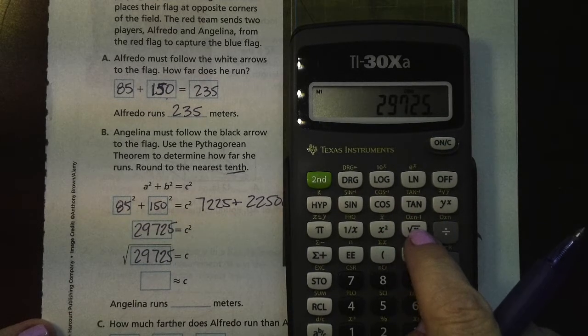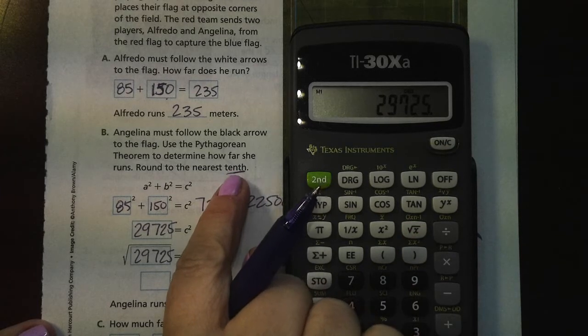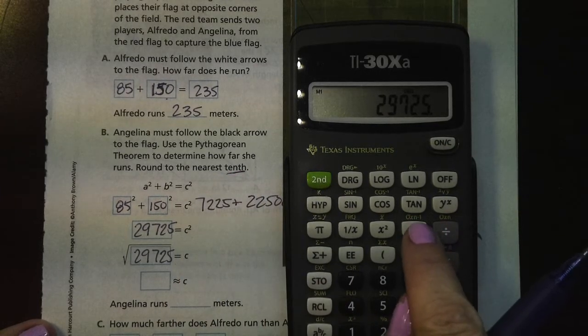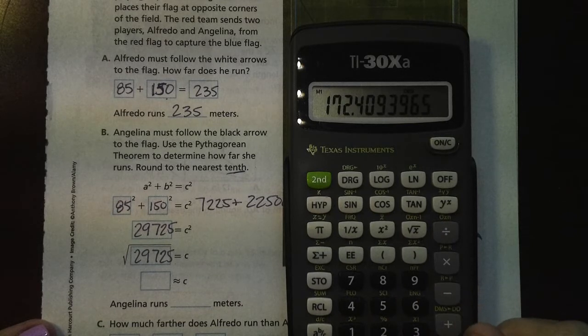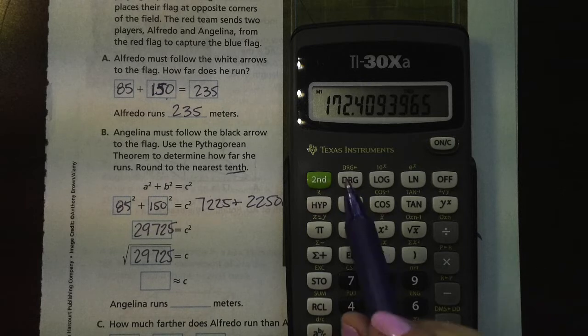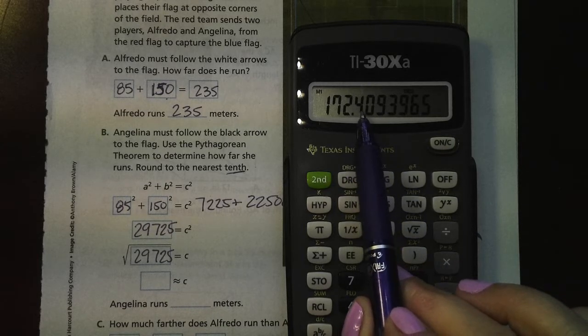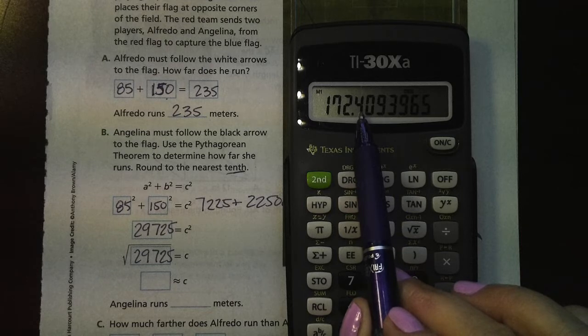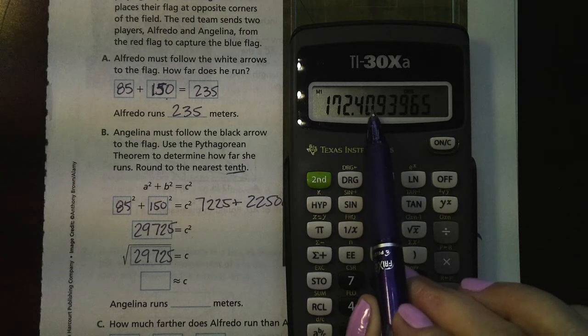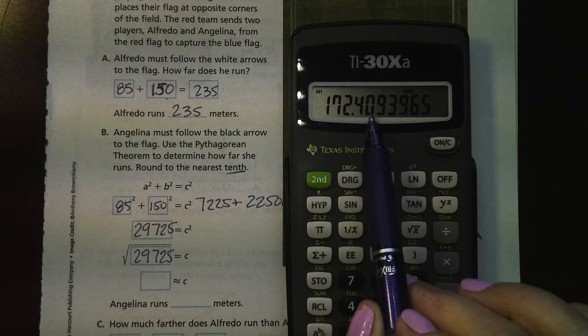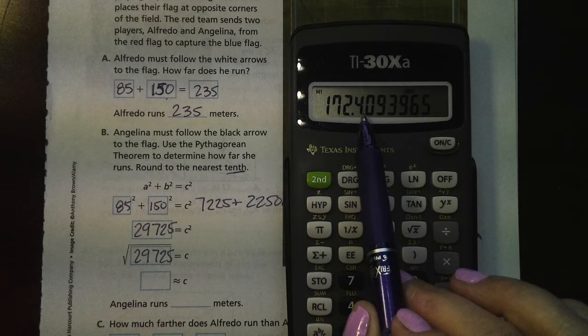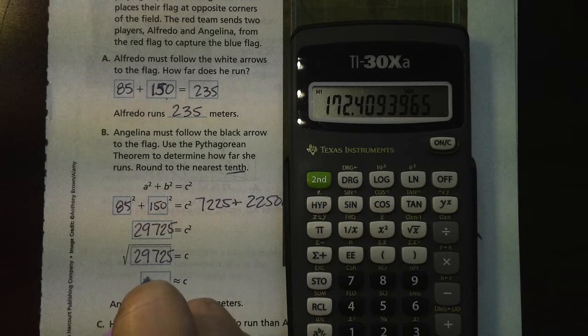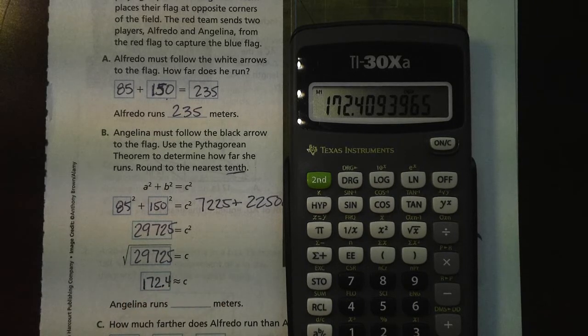So far we've just been trying to figure out which number times itself equals that. Well, this one would be a lot more challenging because they give us a hint that we're going to have a decimal. So I hit the square root button and it gives me 172.4093965. But I only want one digit. So I just need this 4, but I need to know, do I keep it a 4 or do I change it to a 5? So I look at the digit next to it. It is a 0. 0 is less than 4, so that means I let it rest. So my answer is 172.4.